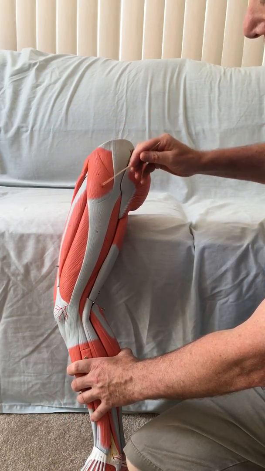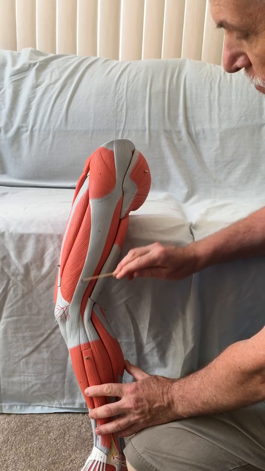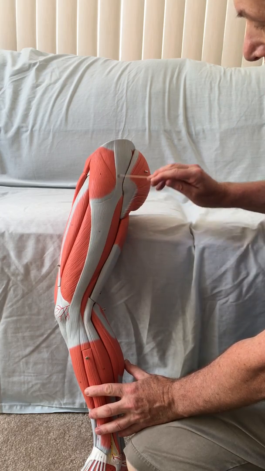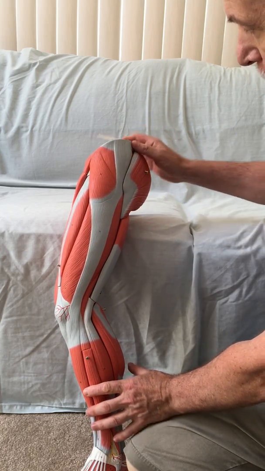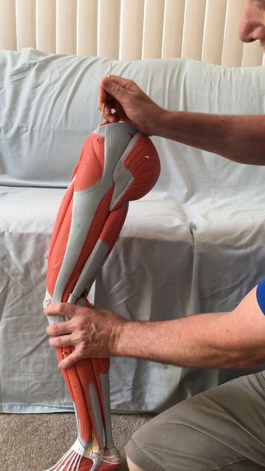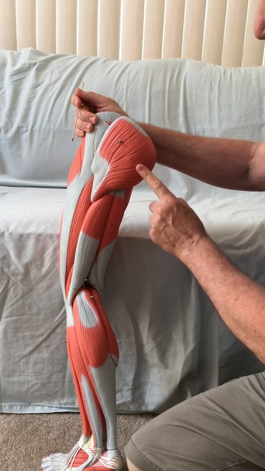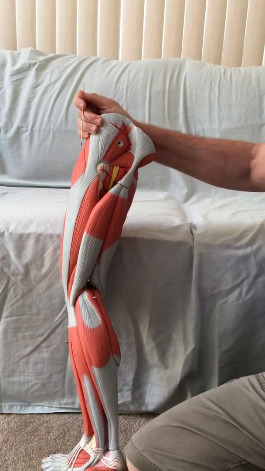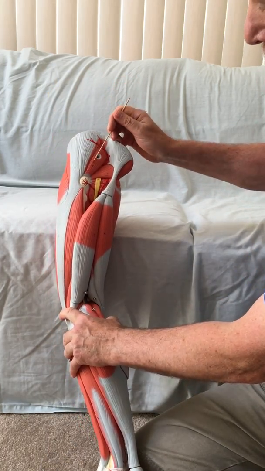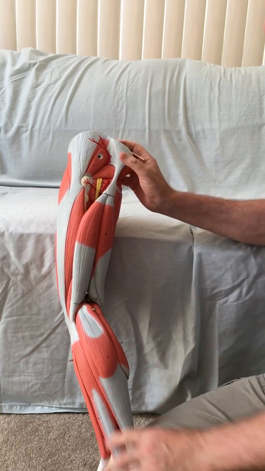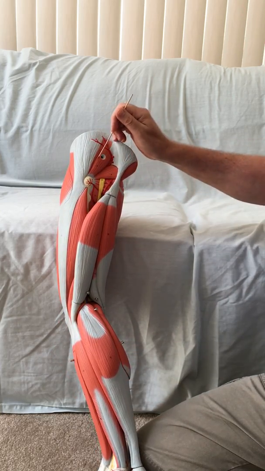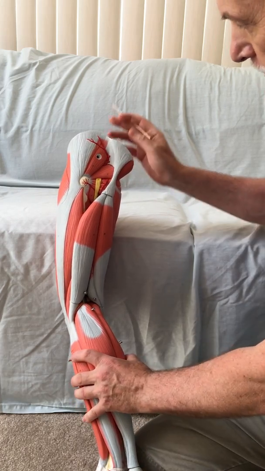Over here is the tensor fasciae latae, which then inserts into the iliotibial band or iliotibial tract. We see a little portion of the gluteus medius muscle. This is the gluteus maximus. Remove the gluteus maximus, and we can see a little bit more of the gluteus medius. The gluteus minimus is not shown because it is deep to the gluteus medius.